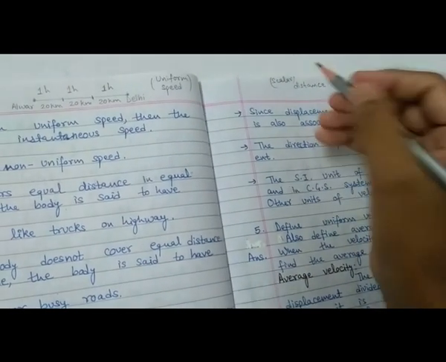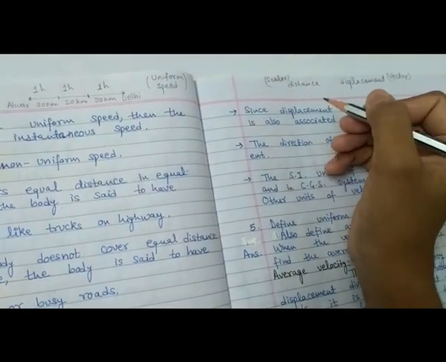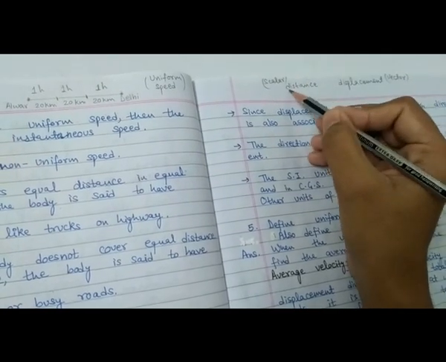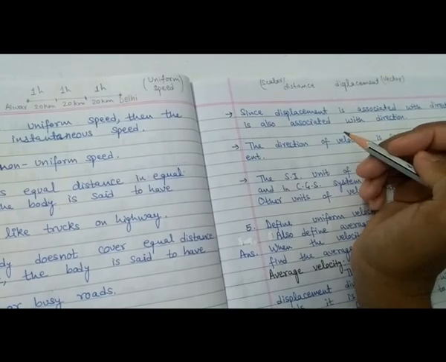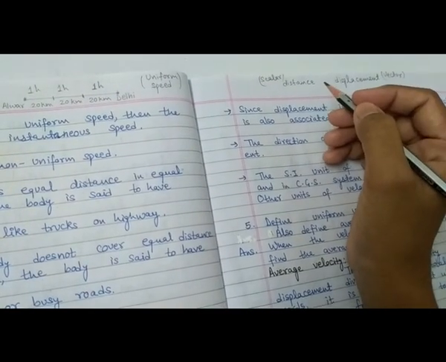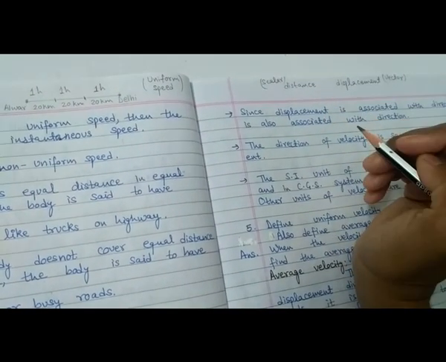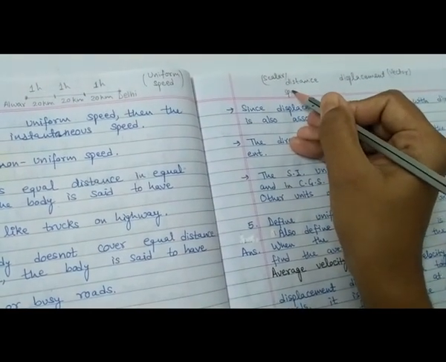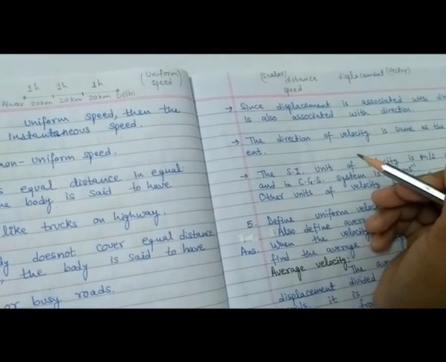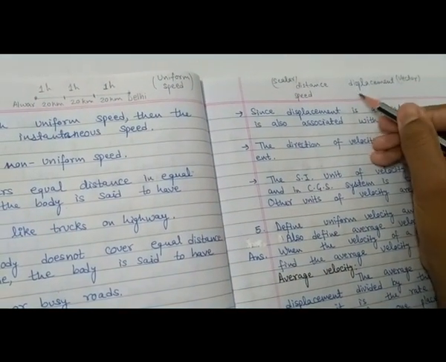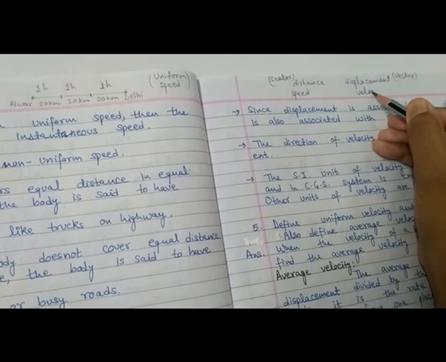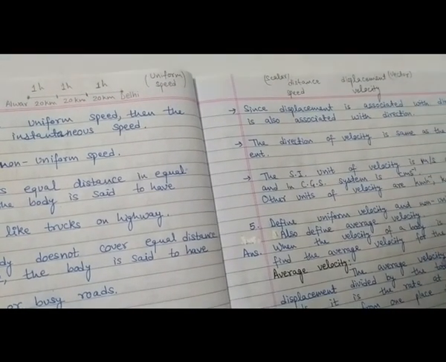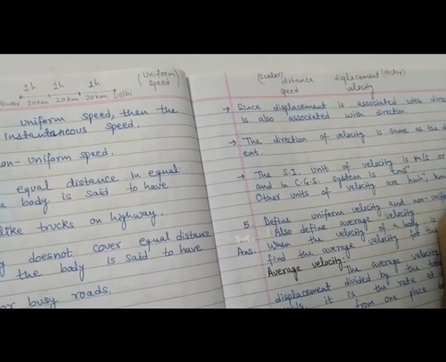In the same way, speed was distance upon time. Distance is scalar, time is scalar, so the ratio of scalar quantities will result in a scalar one only. So speed will be a scalar quantity and velocity comes in the category of vector quantity.